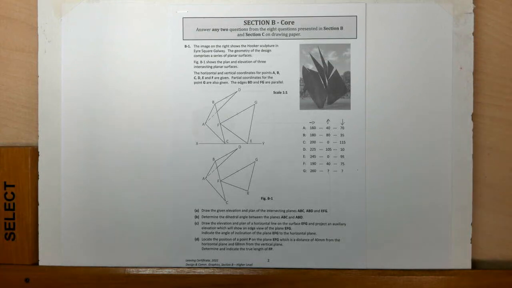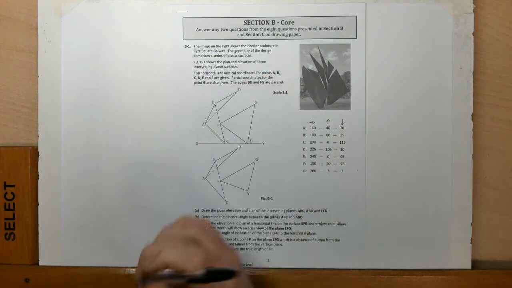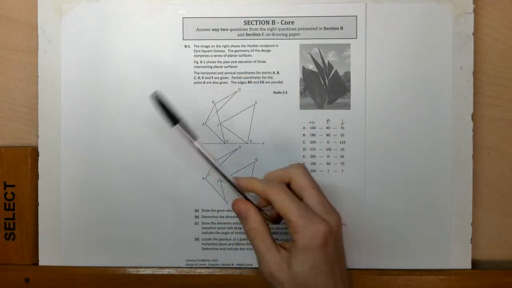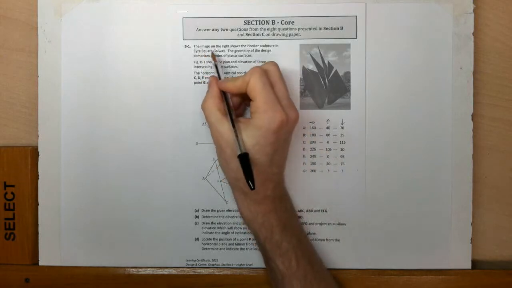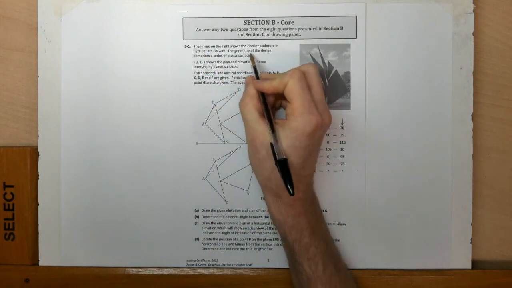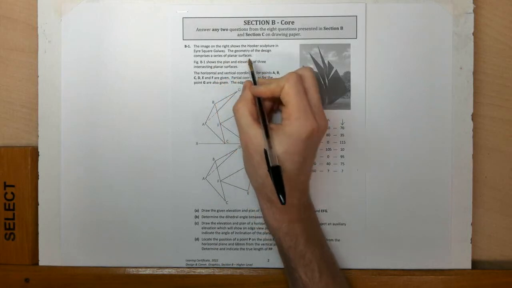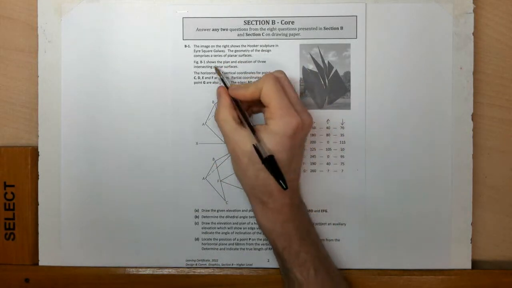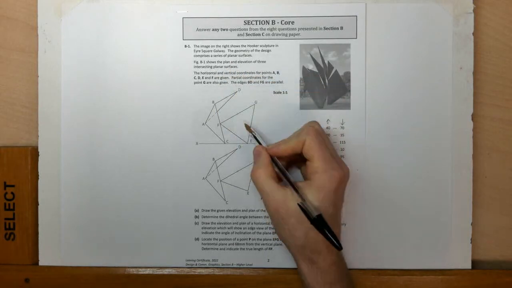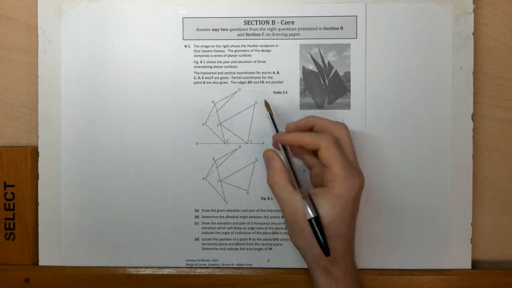So welcome to the 2022 paper, question B1. We'll read down through the question and then we'll get stuck into part A. The image on the right shows the Hooker sculpture in Eyre Square, Galway. The geometry of the design is comprised of a series of planar surfaces. Figure B1, so this is our figure B1 here, shows the plan and elevation of our three intersecting planar surfaces.